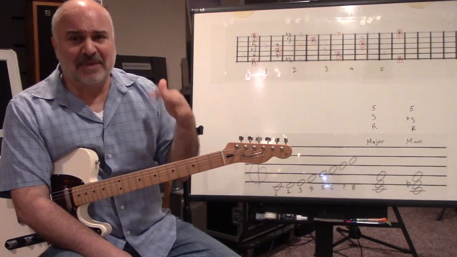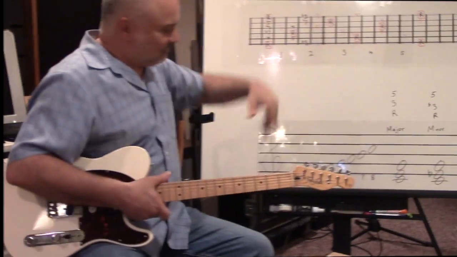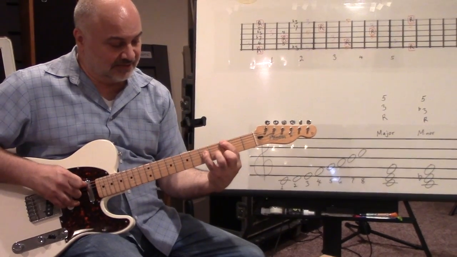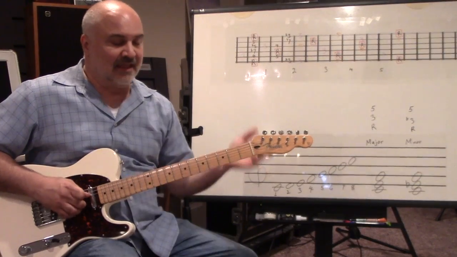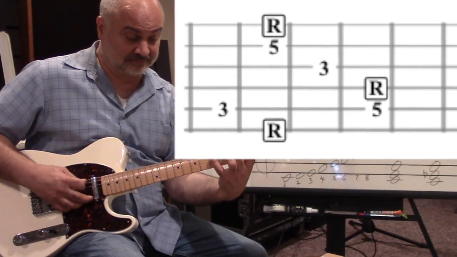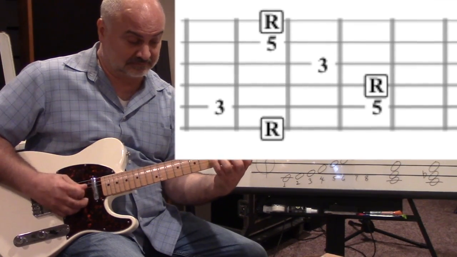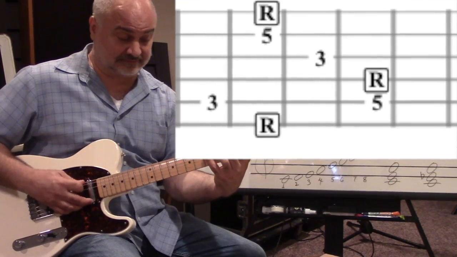Now let's add a major chord layer to these octave regions. So you'll see here's the pattern of octaves, right? Now I'm going to add a third to that. Okay, and I'm going to add a fifth.